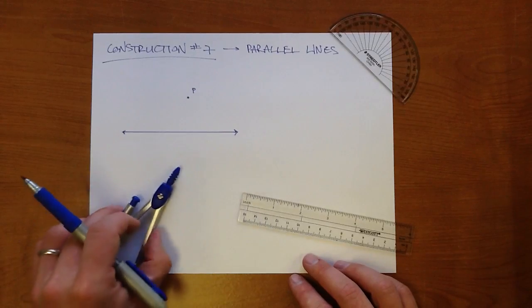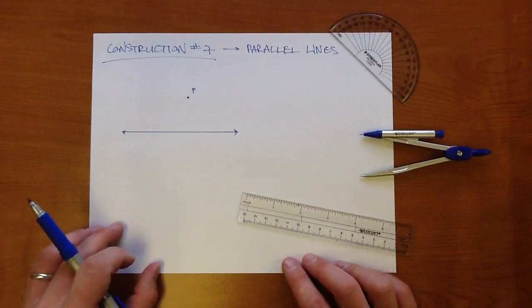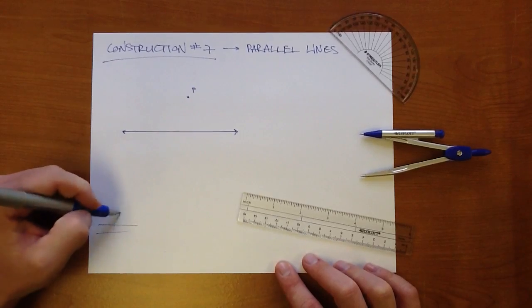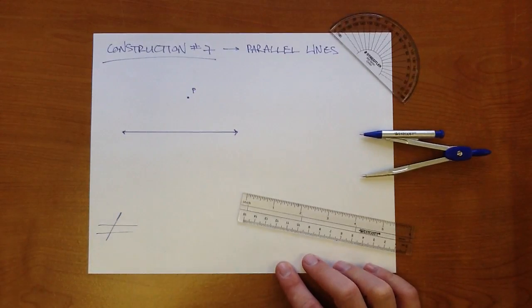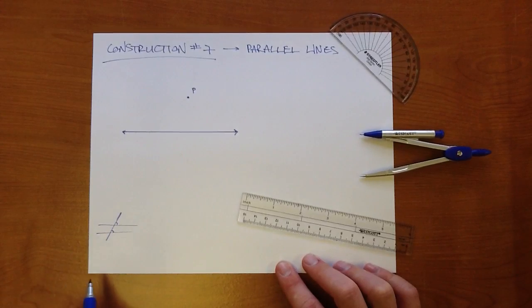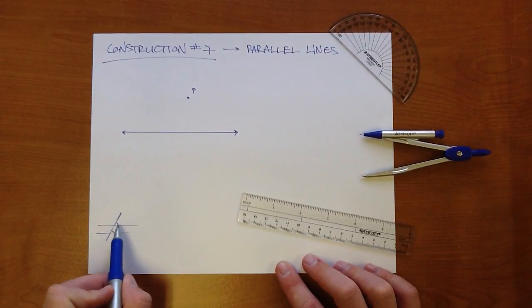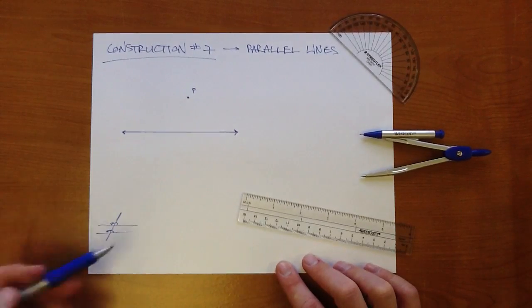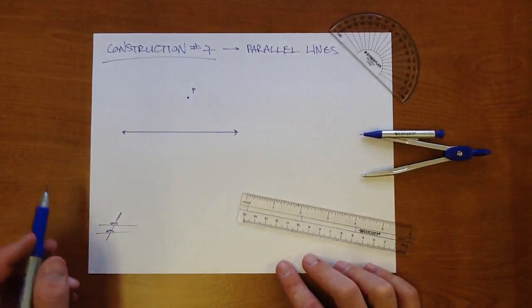Now, in order to do this, let's think about properties of parallel lines. If you have two parallel lines cut by a transversal, all of your corresponding angles, or the angles that are similar in relation to the transversal, are going to be congruent. So these angles are congruent, these angles are congruent, etc. You can keep going through. Hopefully that should sound familiar.